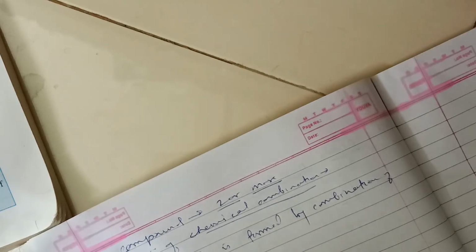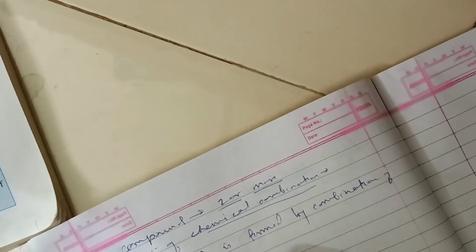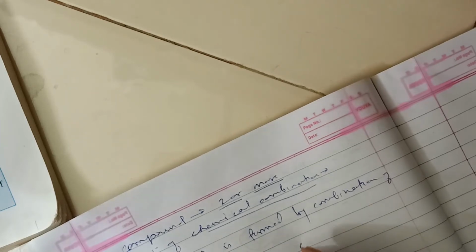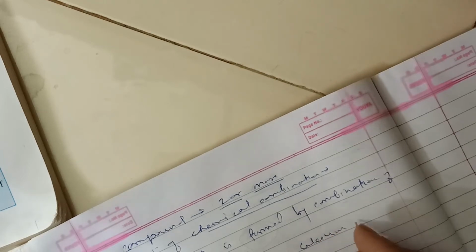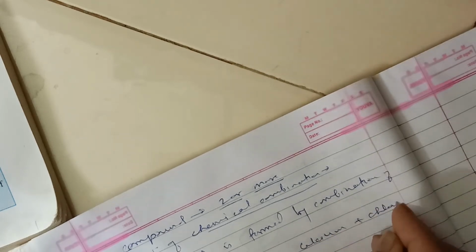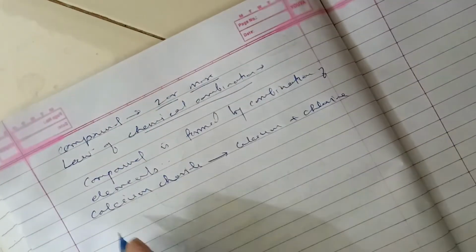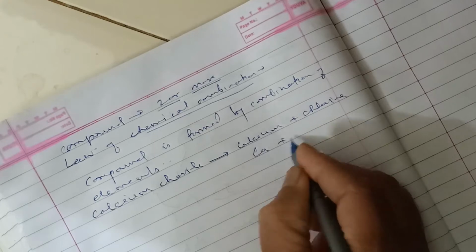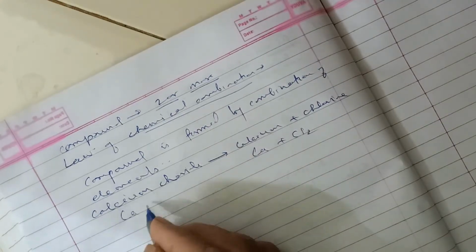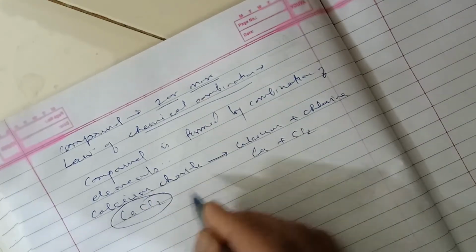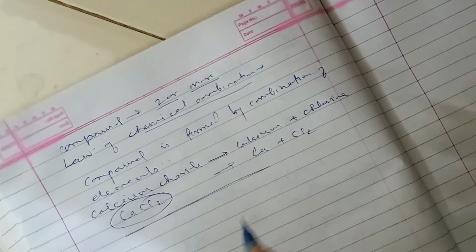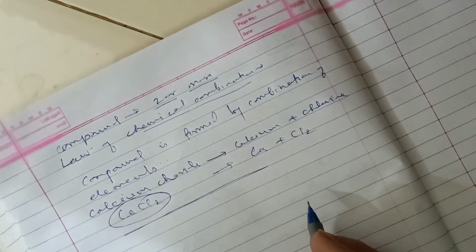That means calcium chloride is formed by calcium and chlorine. It's formed by calcium and the chlorine. That means calcium and chlorine form CaCl2. This is known as a chemical combination.